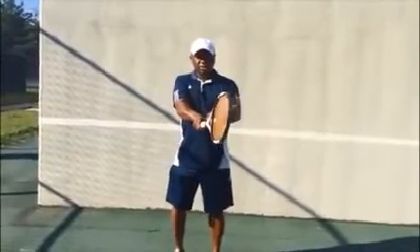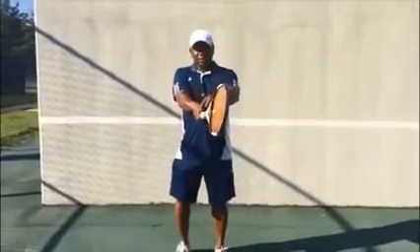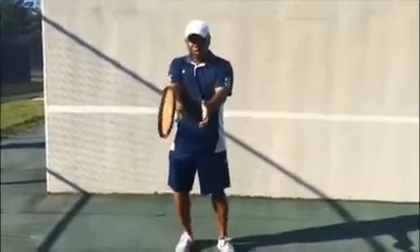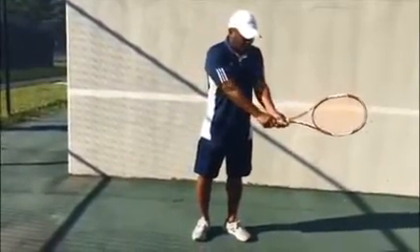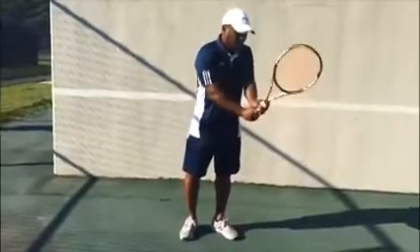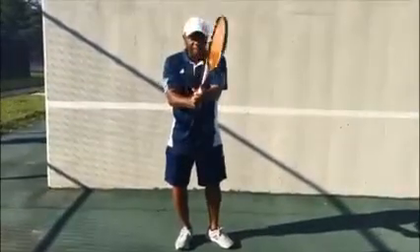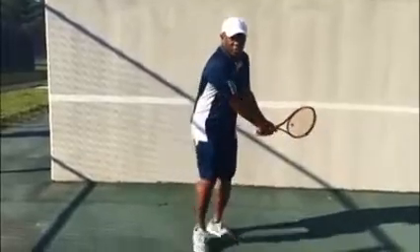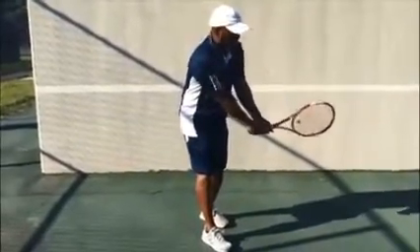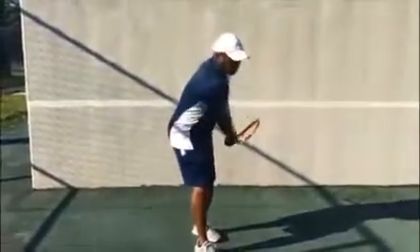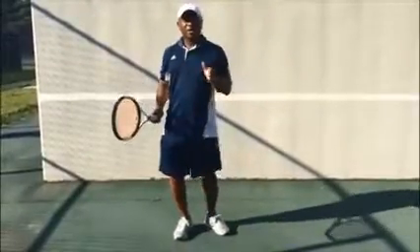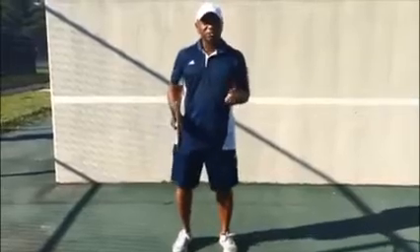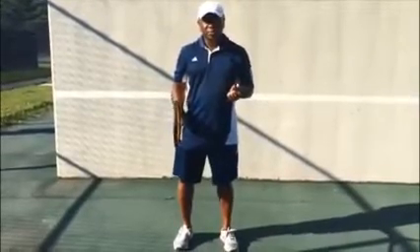Now that top knuckle of the right hand is going to be sitting on the first bevel. Then all you do is place your left hand on top of it, and the knuckle on the other index finger is going to be on the bottom of the racket. You bring it back low, and you just come forward from low to high, and there you have your backhand grip. You've got to really be in good position, especially if you're going to use a two-handed backhand grip.